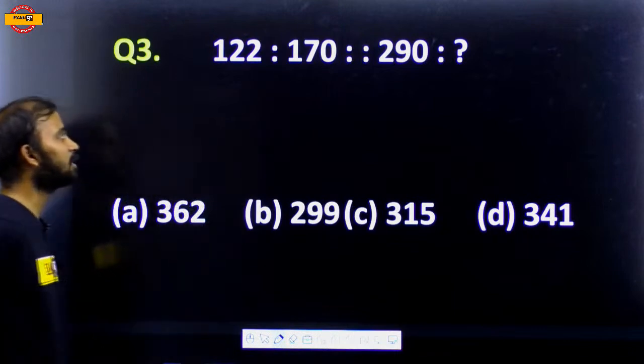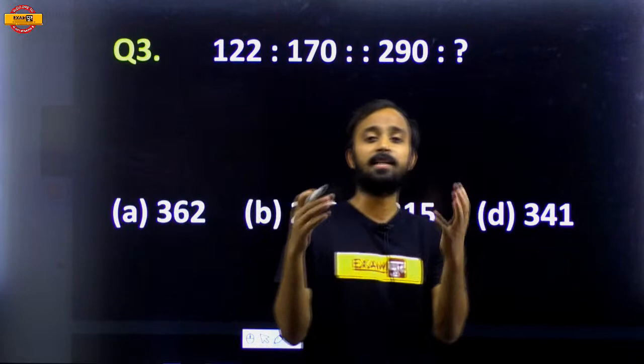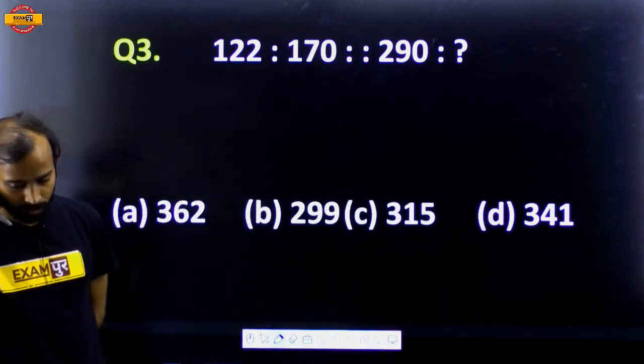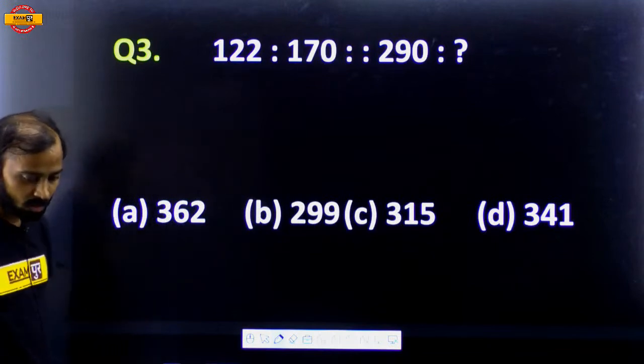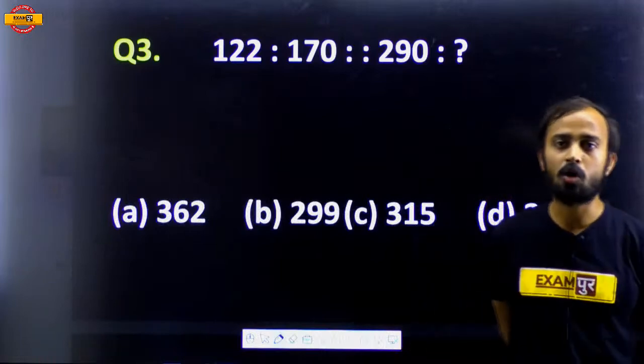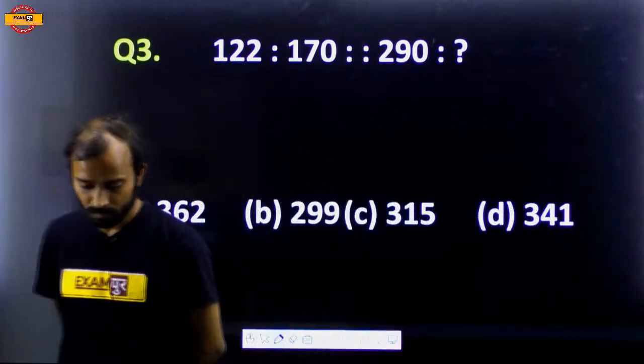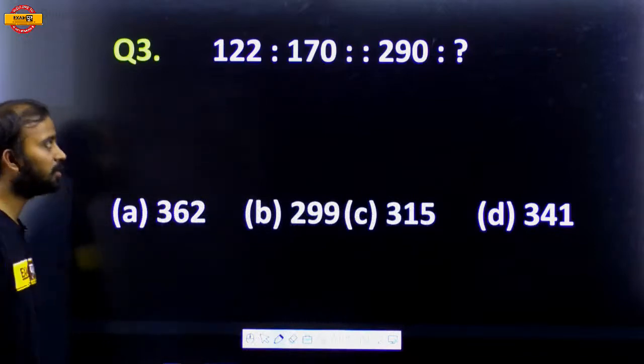You have to tell the answer. 122 is related to 170, 290 is related to what? With the help of options. So options are compulsory, options are mandatory. Without options you cannot find out the answer. That's why options are very necessary.